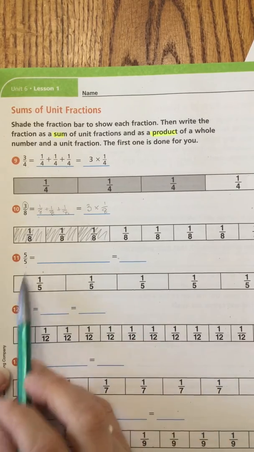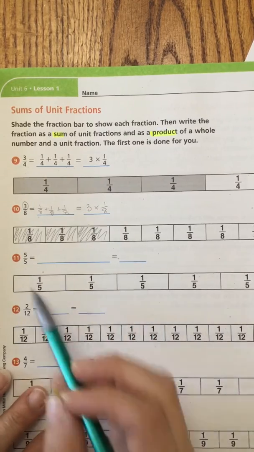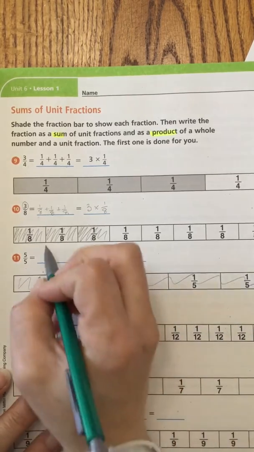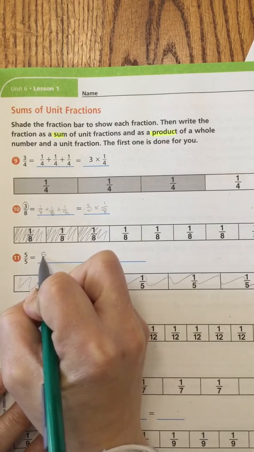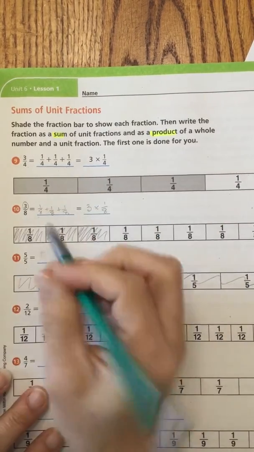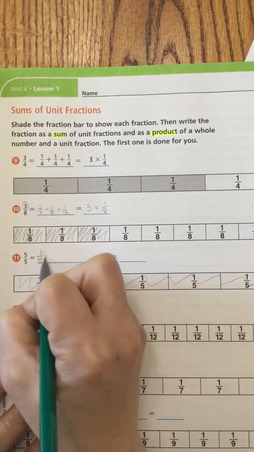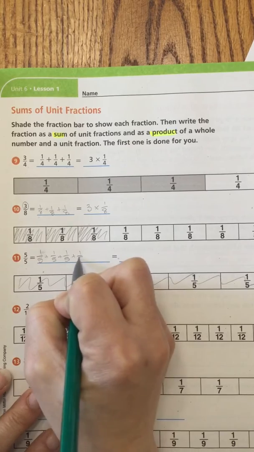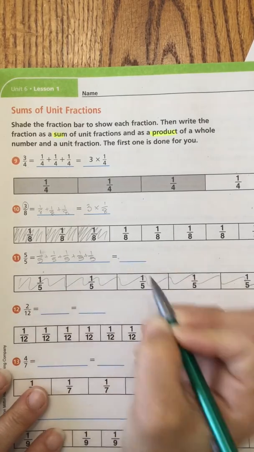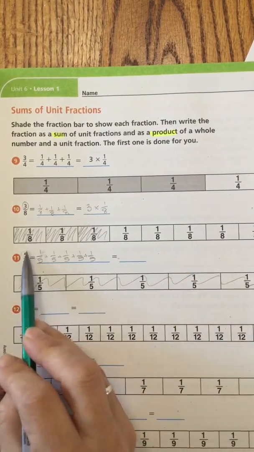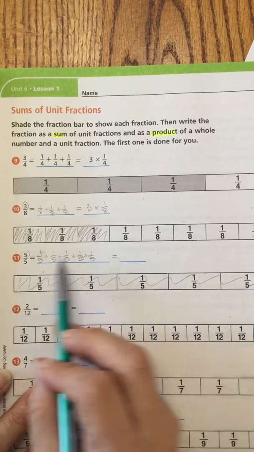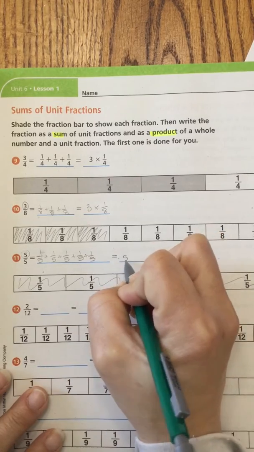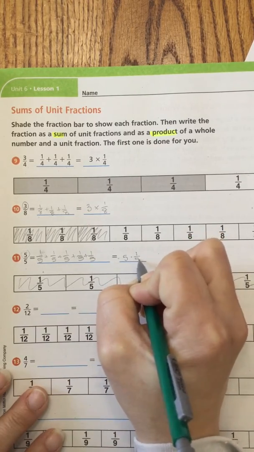So right here, it says 5 out of 5, so I need to shade 5 of them. So I'm just gonna 1, 2, 3, 4, 5. To add it, I would take, I'm lying to you, don't put a 5 there. 1/5 plus 1/5 plus 1/5 plus 1/5. And how many times am I writing this? That's right, 5 times because my numerator is 5. So now if I were to multiply it, there's 5 fractions. So I would take 5 times 1/5.